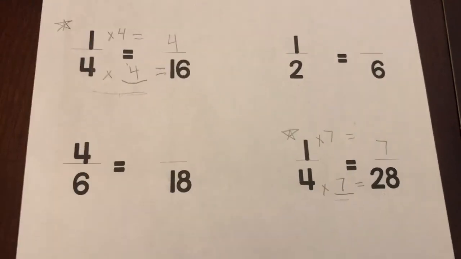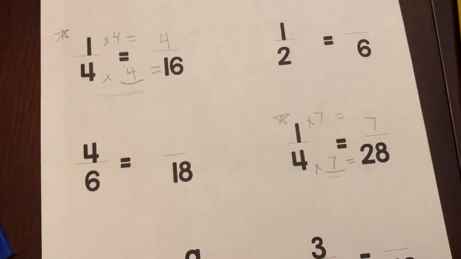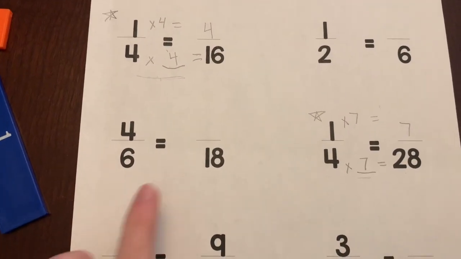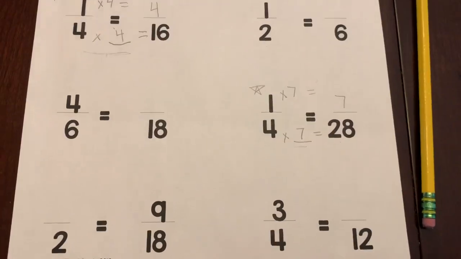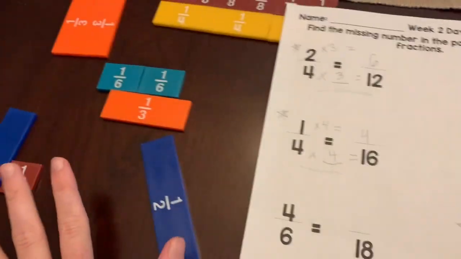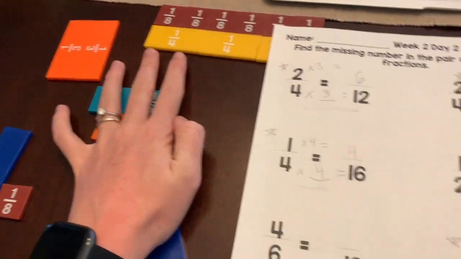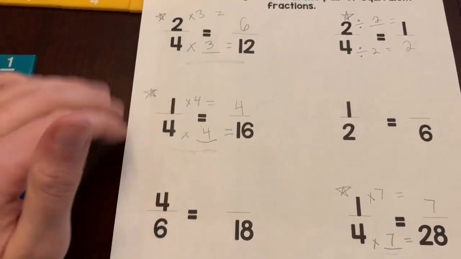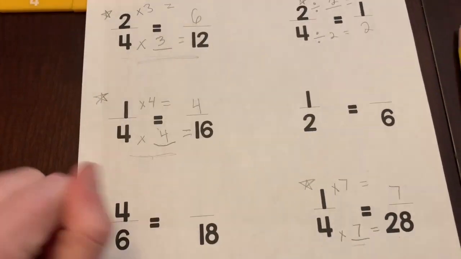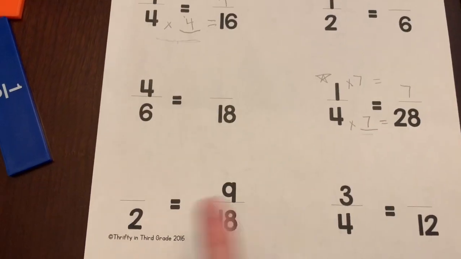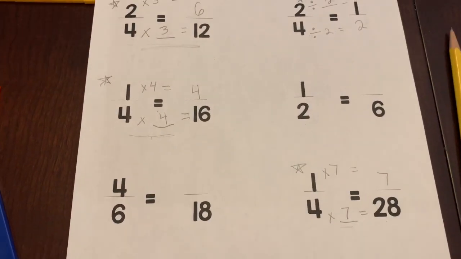And friends, I really like this strategy because when you're using equivalent fractions, it doesn't matter how big your denominator is, right? You don't have to be reliant on fraction tiles. You can follow a math strategy and you can get the right answer. So you have 1, 2, 3, 4 left to do on your own.